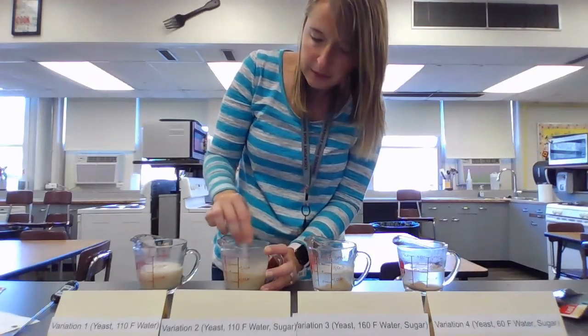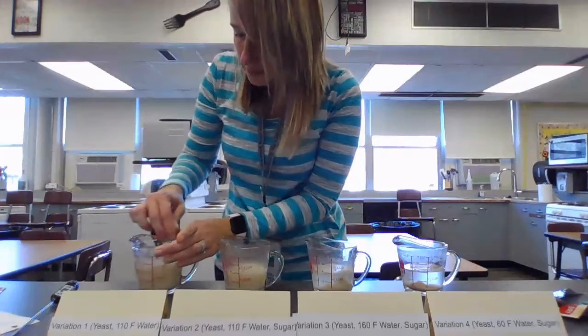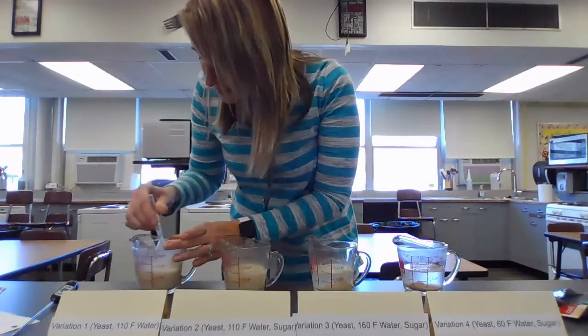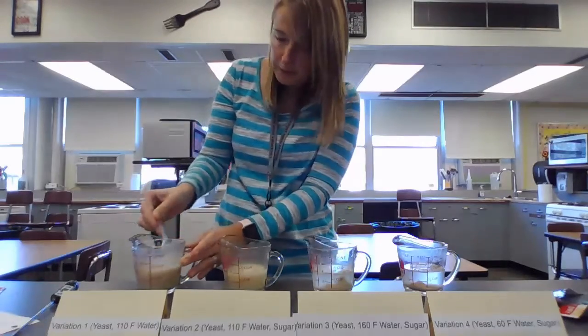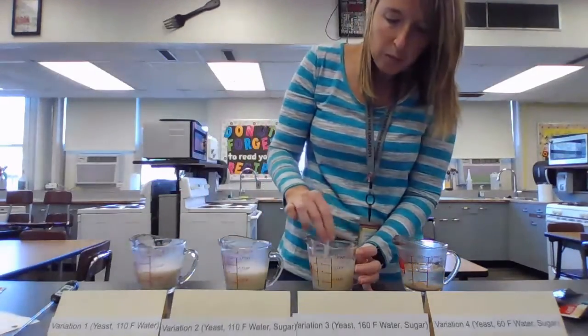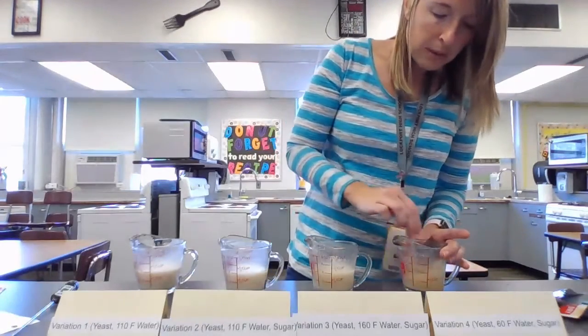There. I'm going to get to my last 2 cups. My last 2 cups here, dissolve the yeast in the water. This is my hot one, and my cold one.